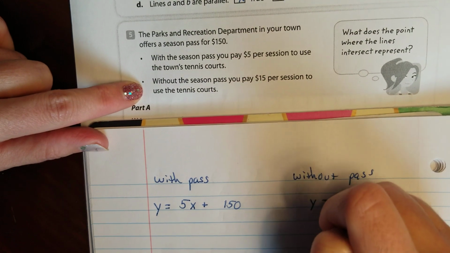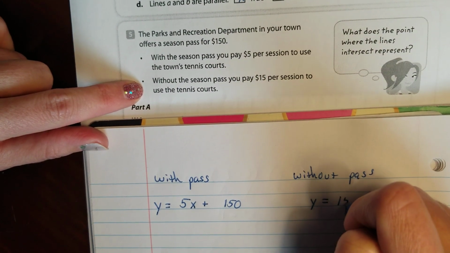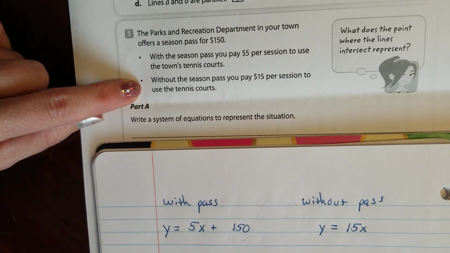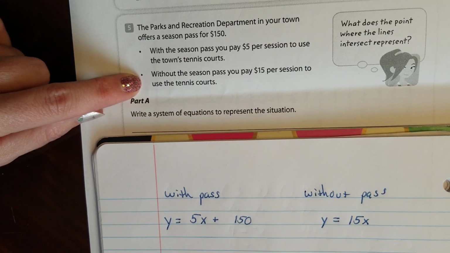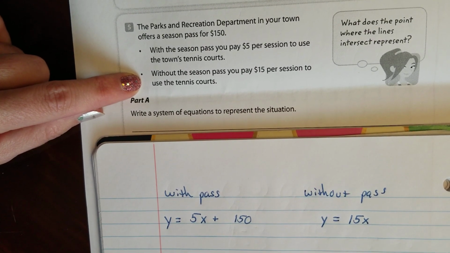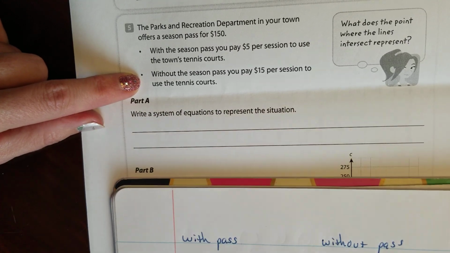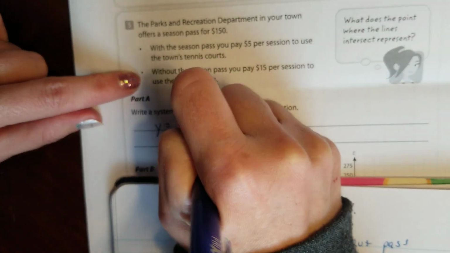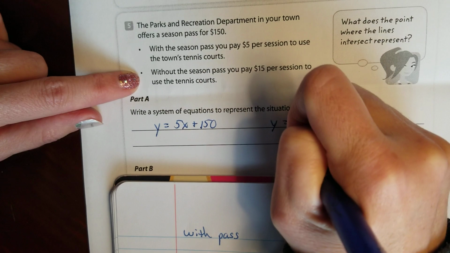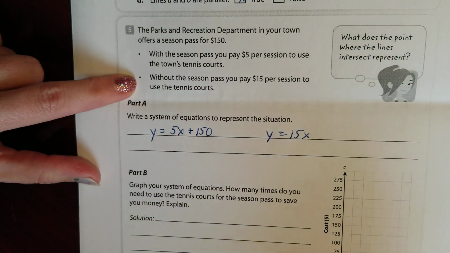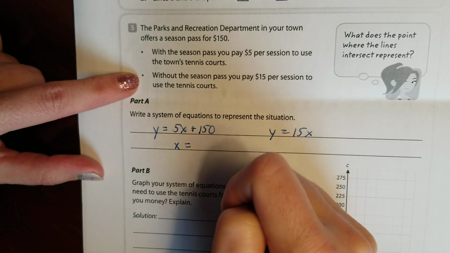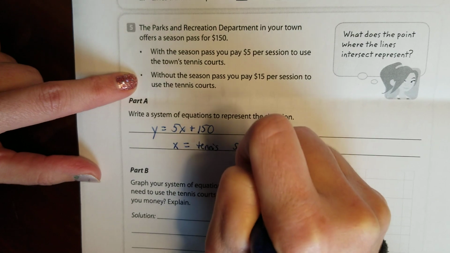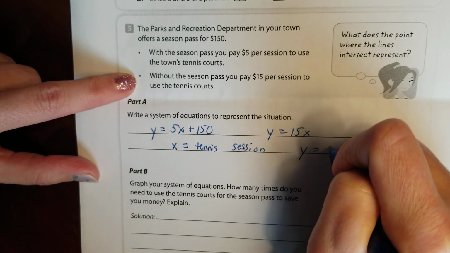Without the pass, I'm not going to be paying the $150. However, I'm going to be paying $15 for each time that I want to use the tennis courts. Part A, write a system to represent the situation. So there's our system. We could use different variables. They don't tell us what to use here. So I've got y equals 5x plus 150 and y equals 15 times x. Now, we want to define what your variables are. So x represents your tennis sessions. Y represents your total cost.